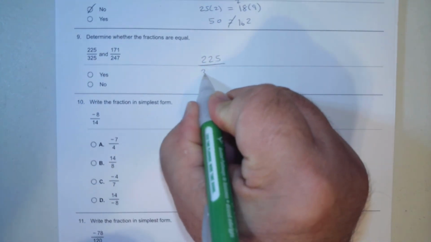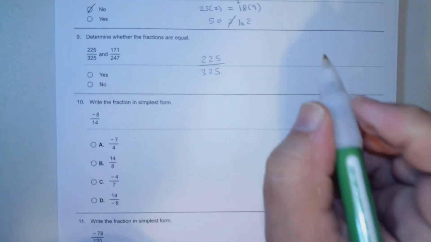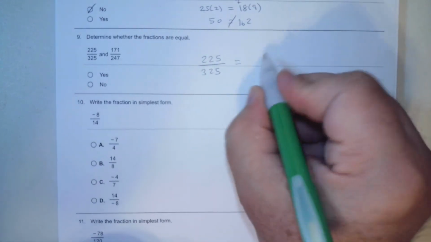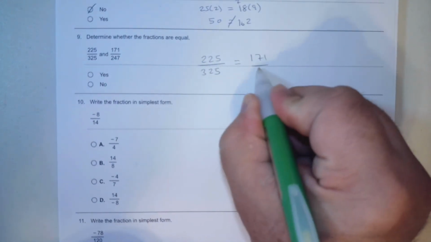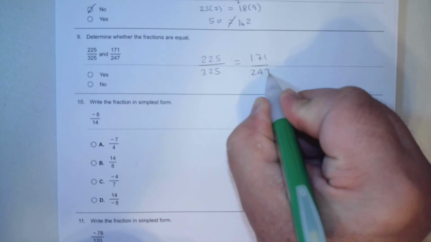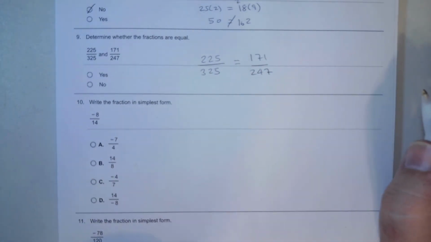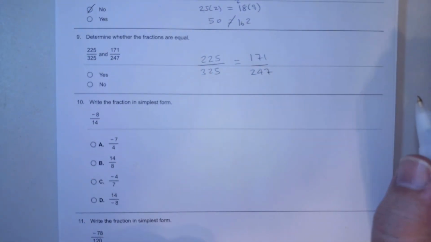$225 over $325 is equal to 171 over 247. Okay.